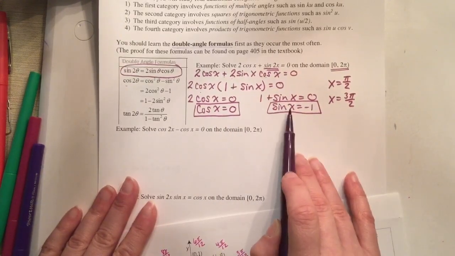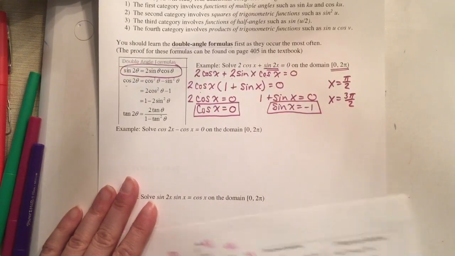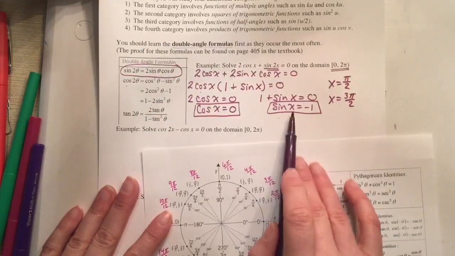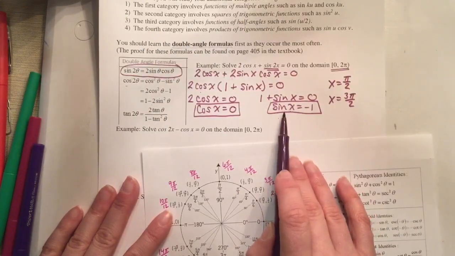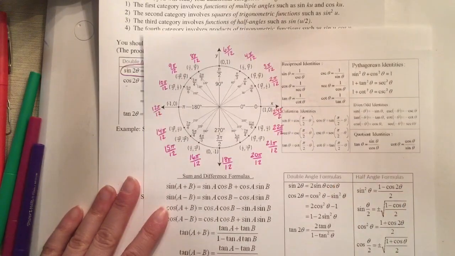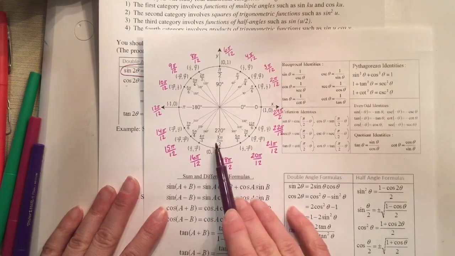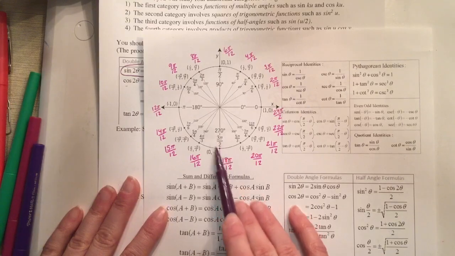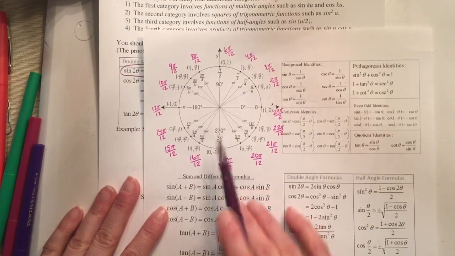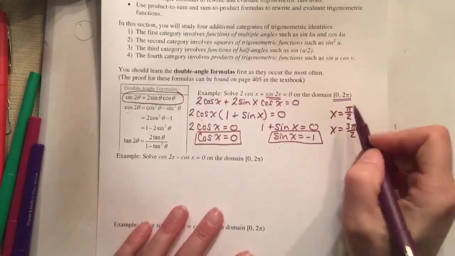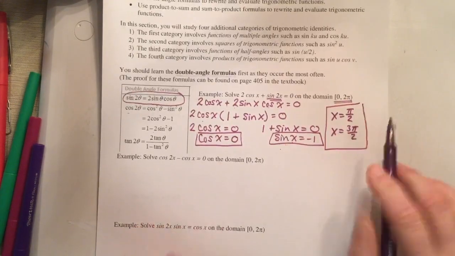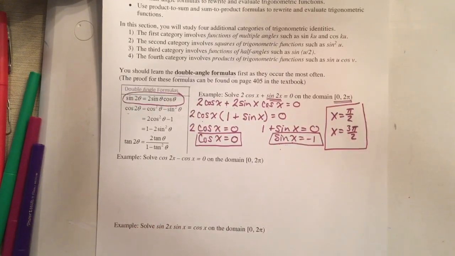Now sine of x equals negative 1. Sine is y, the sine of x. I'm looking for the y value. There is only one spot on the unit circle where the y value is negative 1, and that is at 3 pi over 2. We have already stated this as a solution, so you do not need to restate it. We have two solutions, pi over 2 and 3 pi over 2.